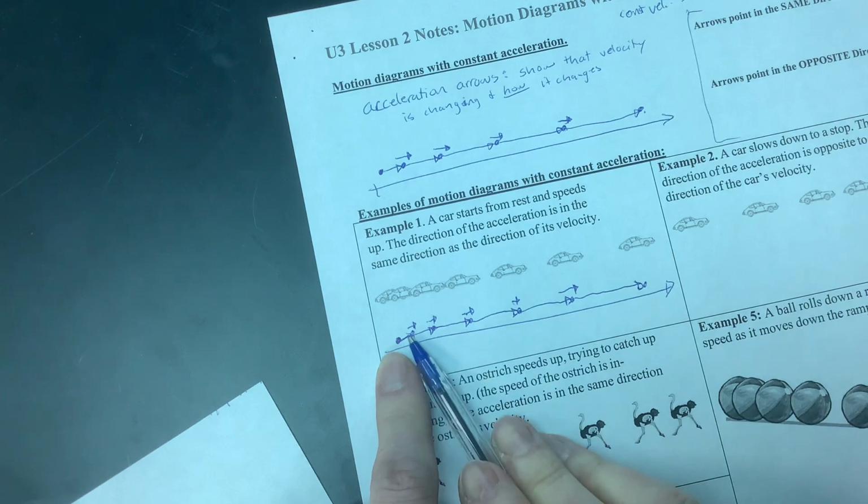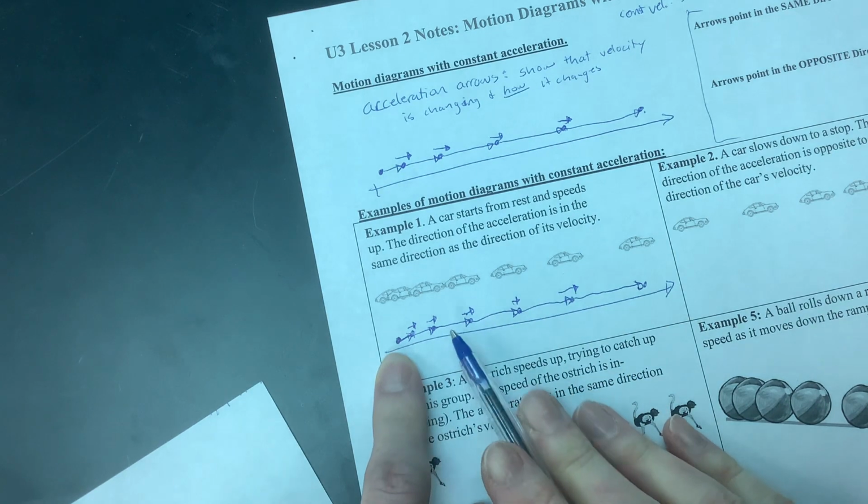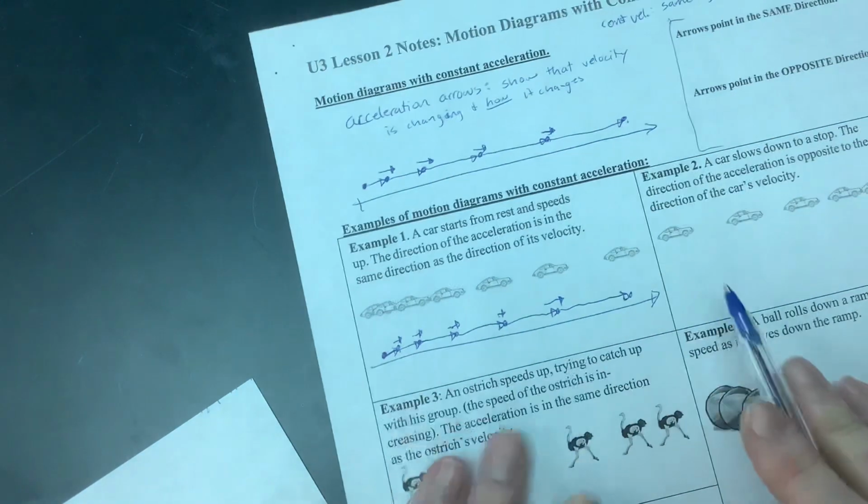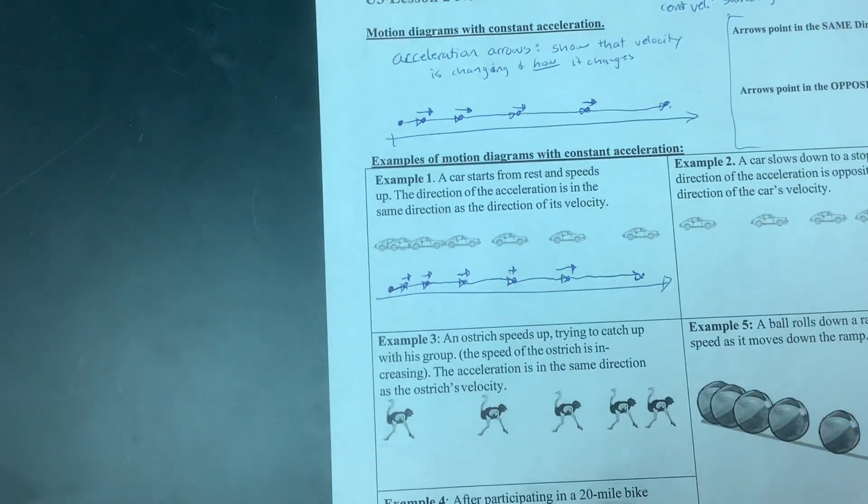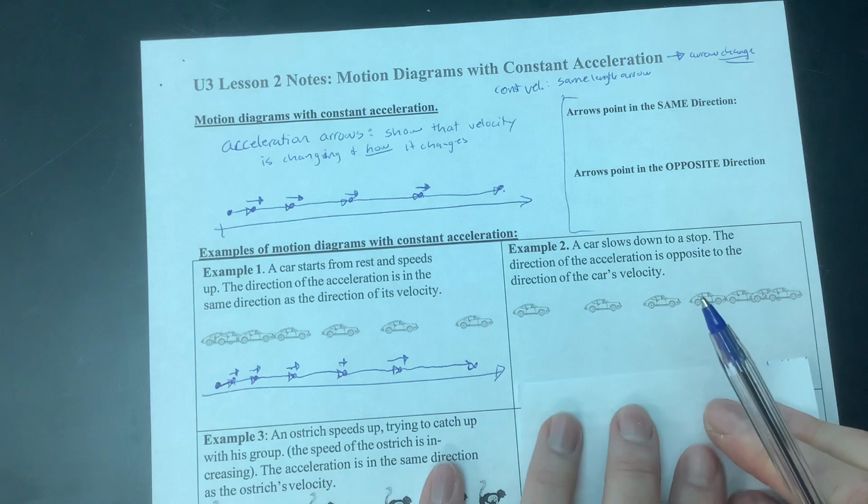One way to think about this is, well, hang on, we'll do this next one and then I'll tell you that. So that was example 1. Let's look at example 2 together here.